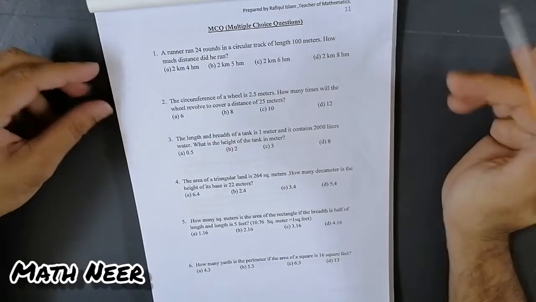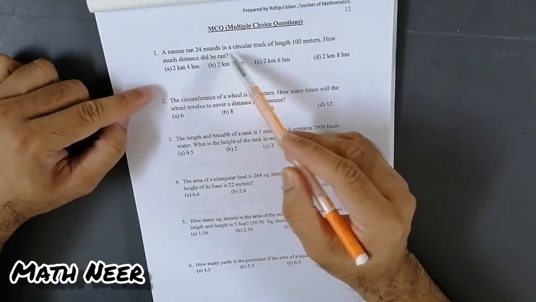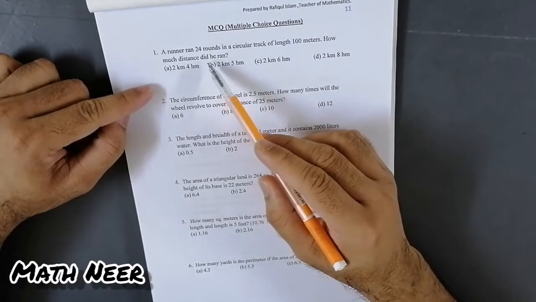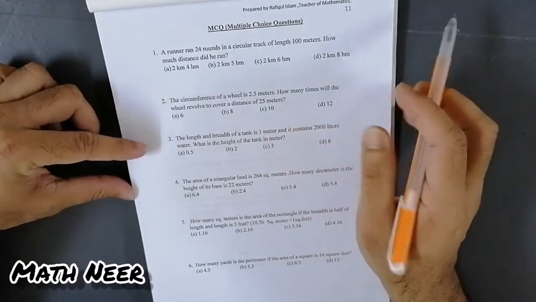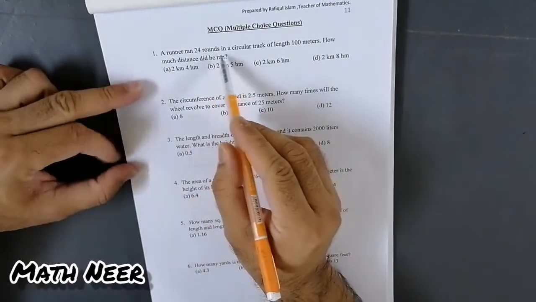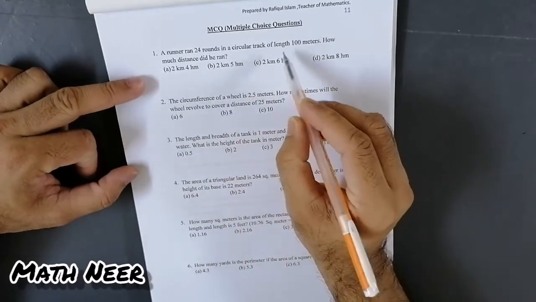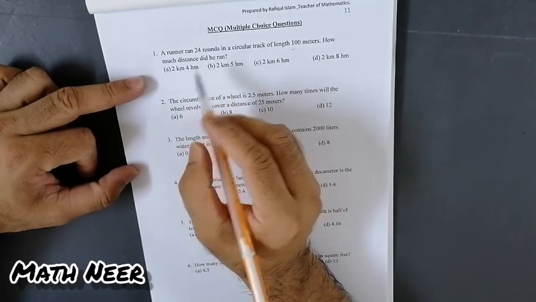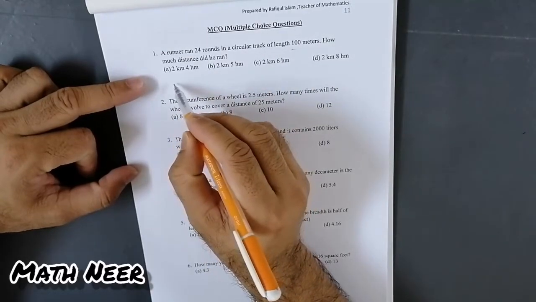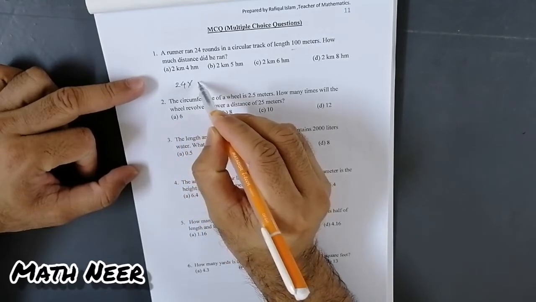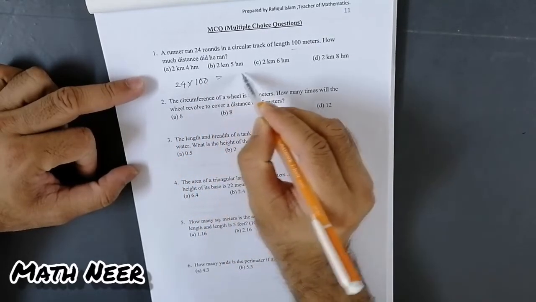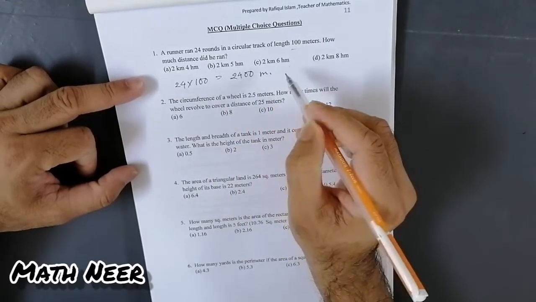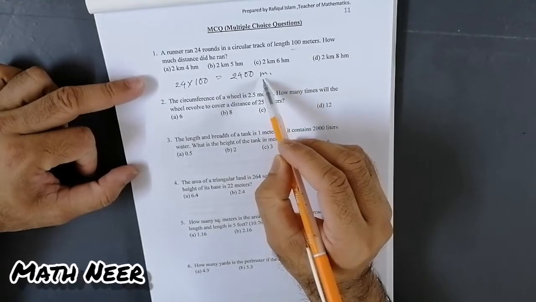Okay, so let's start. A runner ran 24 rounds in a circular track of length 100 meters. How much distance did he run? So in a circular track he ran 24 rounds. Each track length is 100 meters. So therefore, what will be the total length? 24 into 100, 2400 meter.